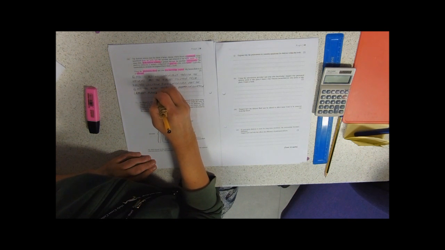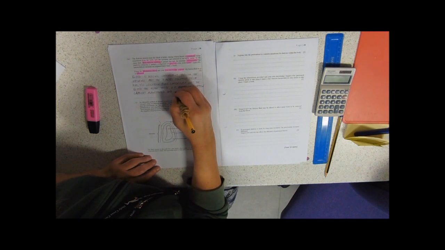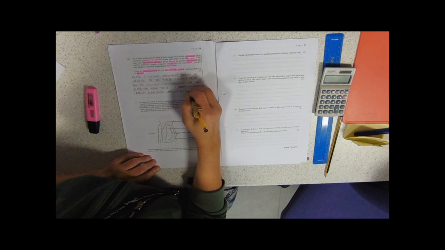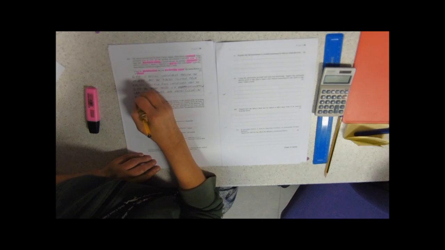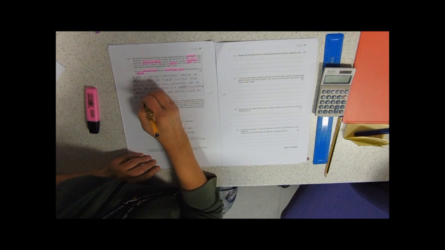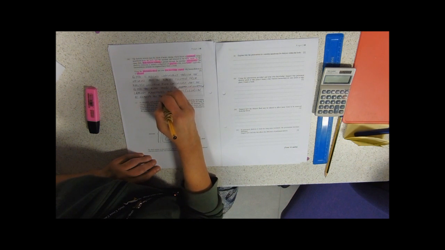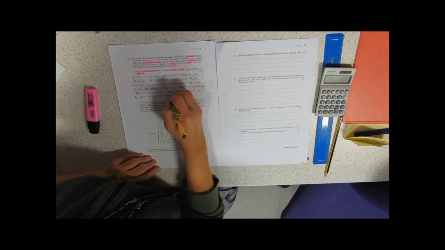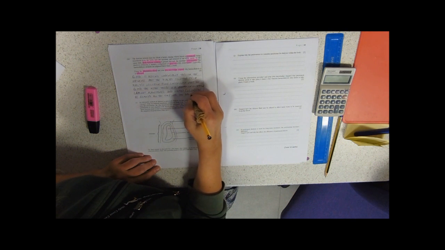maintained and wastes. I'm just going to put urea. Can be removed all the time into the dialysis solution.